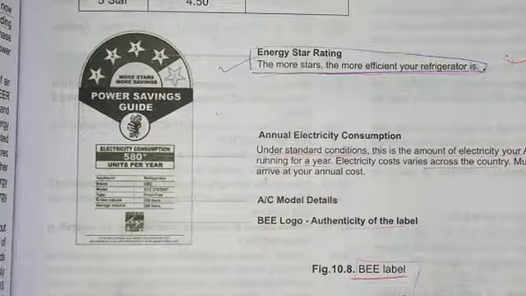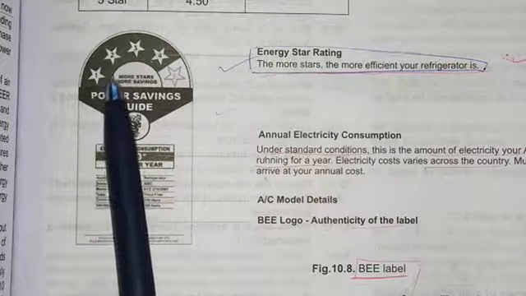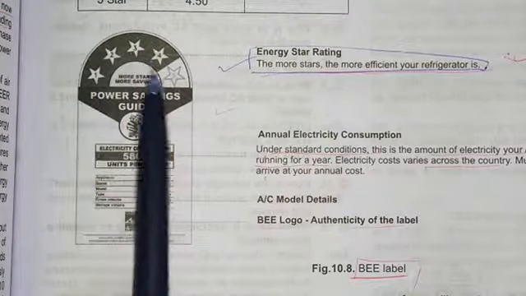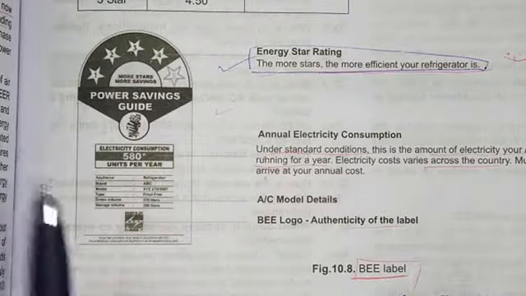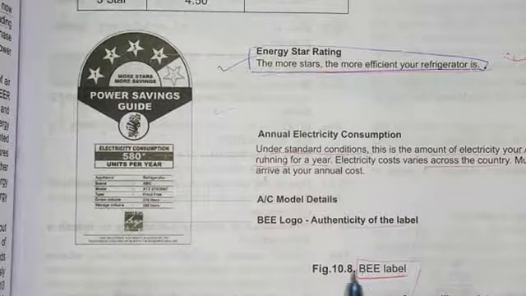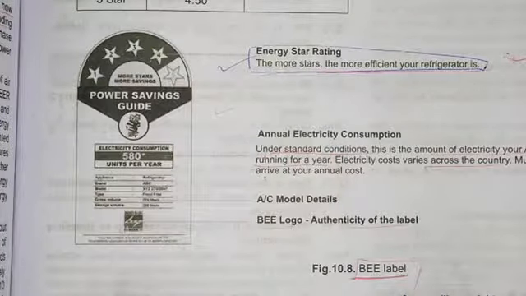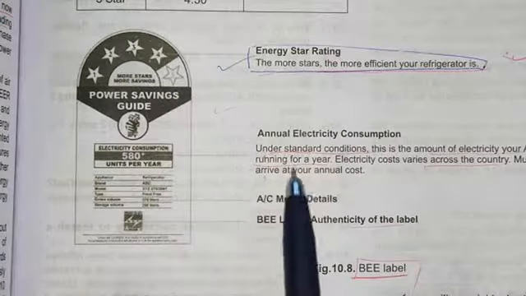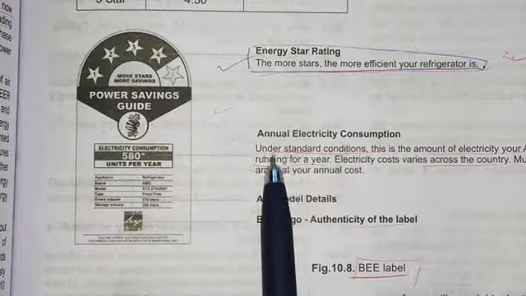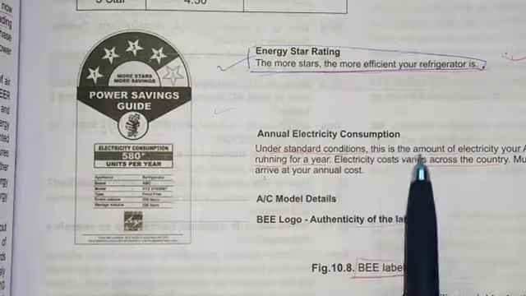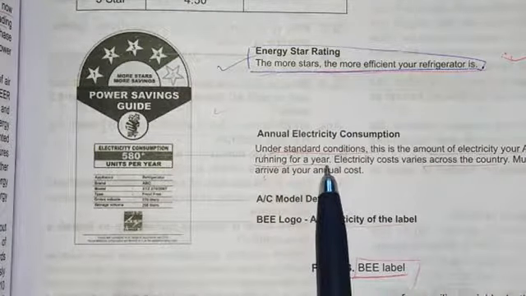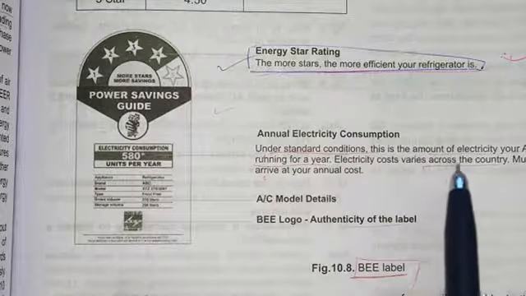Okay, so if you have a higher star rating, then that is more energy efficient. This star rating shows the energy efficiency of your AC. See, this is a BEE logo label. So this annual electricity consumption under standard conditions is the amount of electricity your AC would consume if left running for a year. Electricity cost varies across the country.